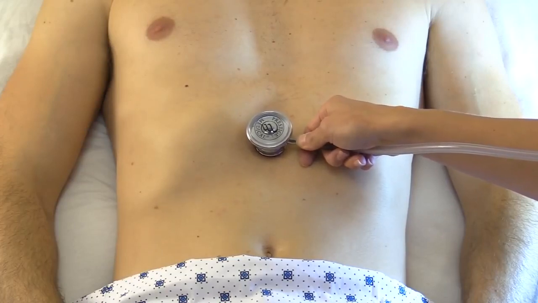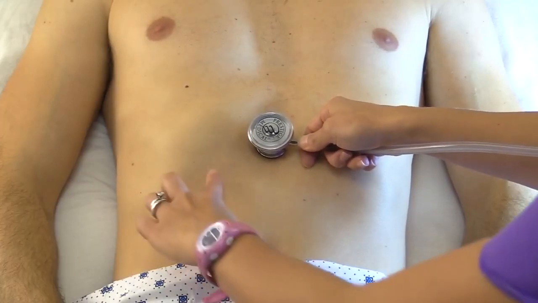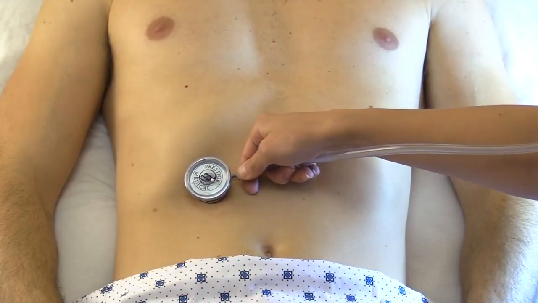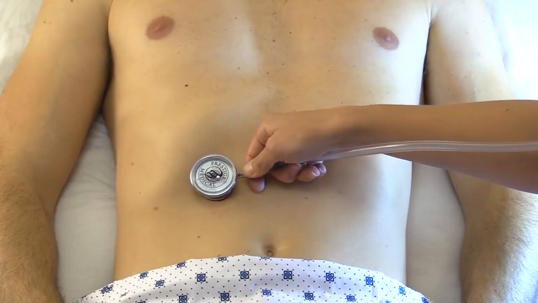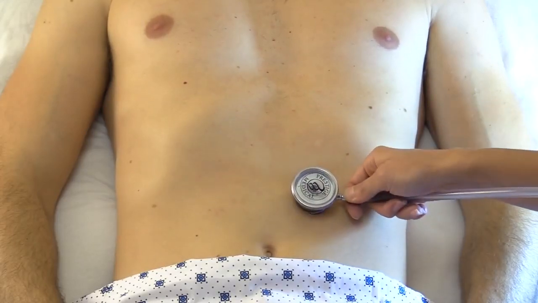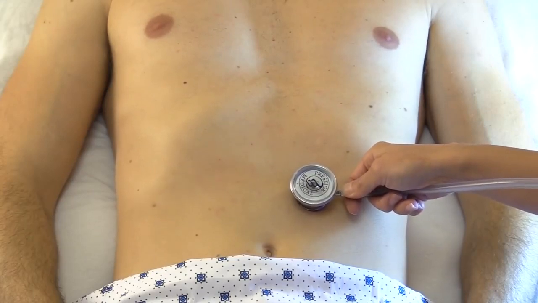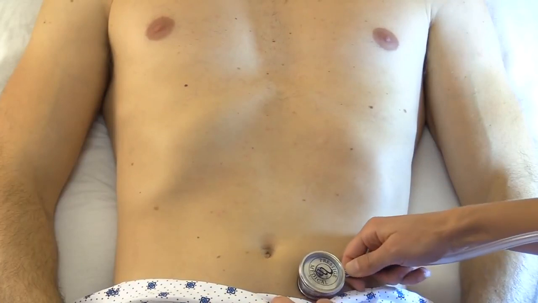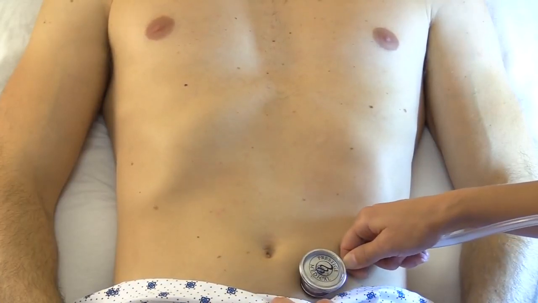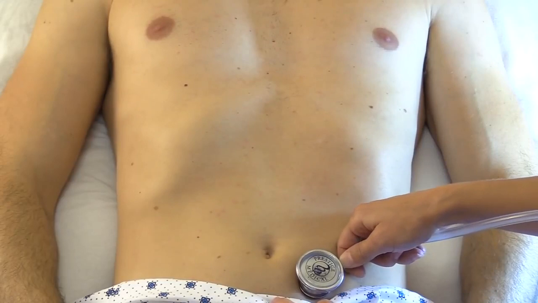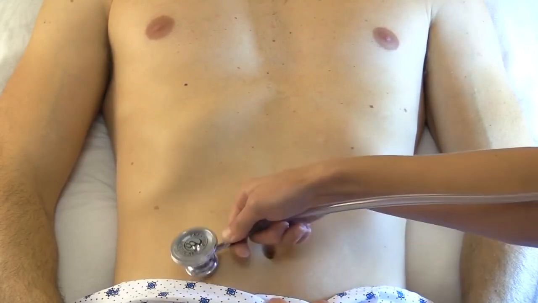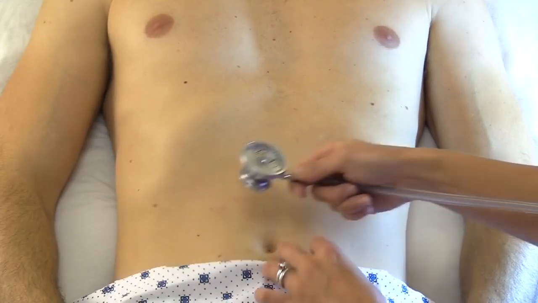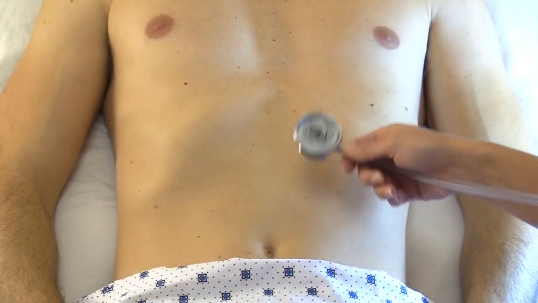Then we're going to listen at the right and left renal arteries, which is a little bit down from the aorta location. So here's the right. Okay, none noted, and then over the left. Then we're going to listen at the iliac, which is a little bit below the belly button, right here. And this is the iliac artery. And then listen on the other side. And again, like I pointed out, you could listen at the femoral artery in the groin if you needed to.